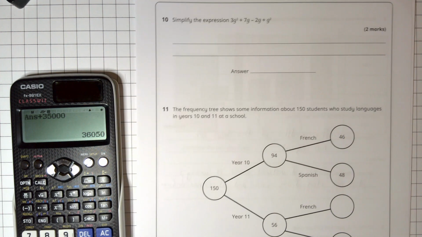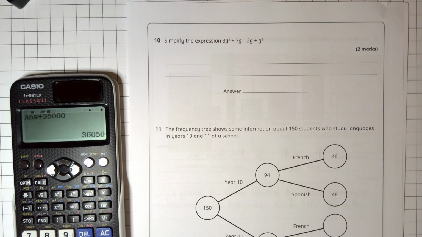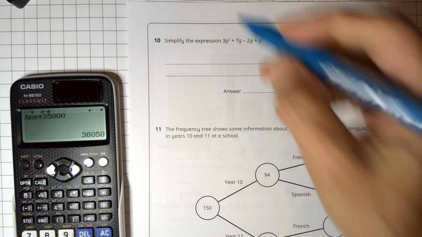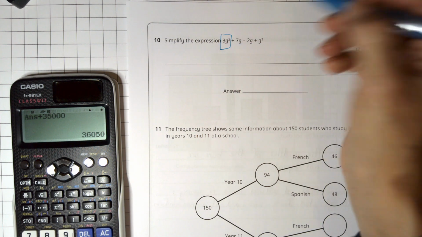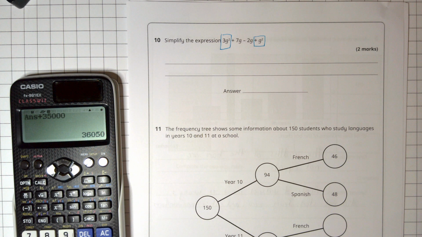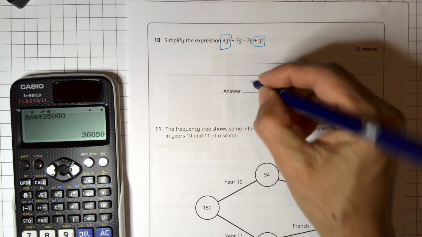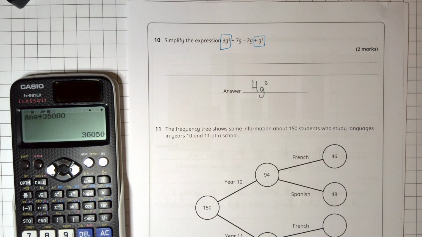Question 10 is a simplification. We have some expressions. Here's 4 terms to this expression. And they say simplify. So for that one, what you need to do is identify what things can be collected. And here we have a 3g squared, and here we have a g squared. So if I put those together, I'll have 3g squared plus another g squared, which will give me 4g squared. 3 plus 1 is 4.